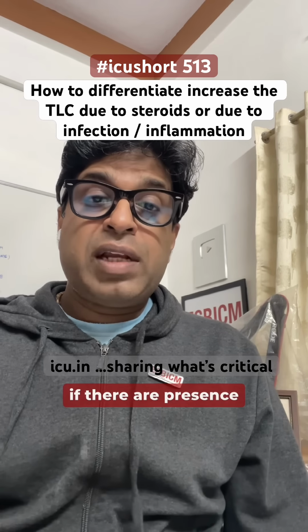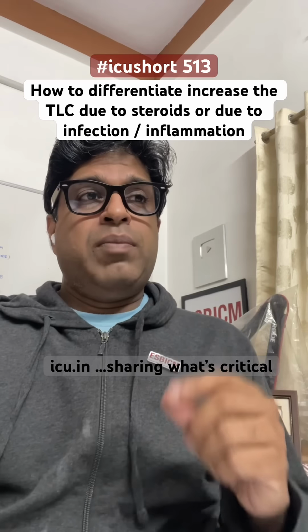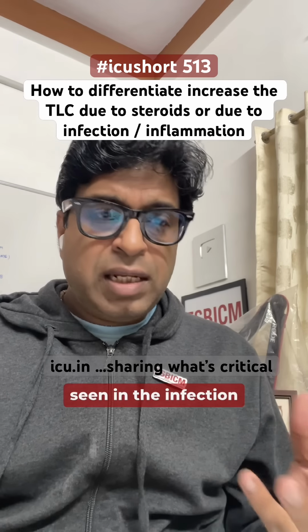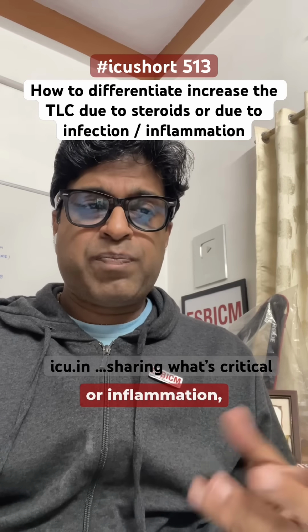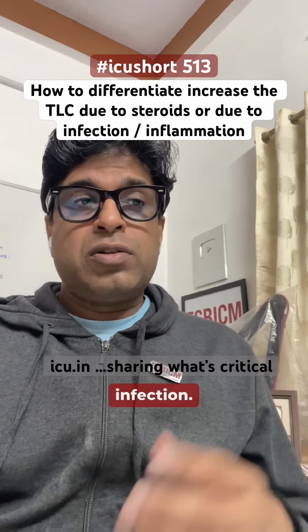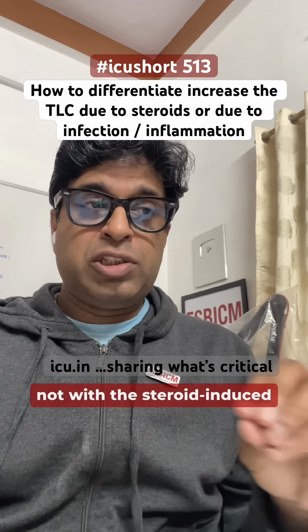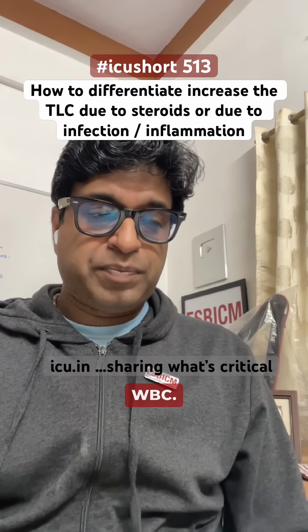Secondly, if there is presence of toxic granules, meaning the neutrophils have dark spots, these are seen in infection or inflammation, specifically infection. So that means you are dealing with infection, not with a steroid induced increase in the WBC.